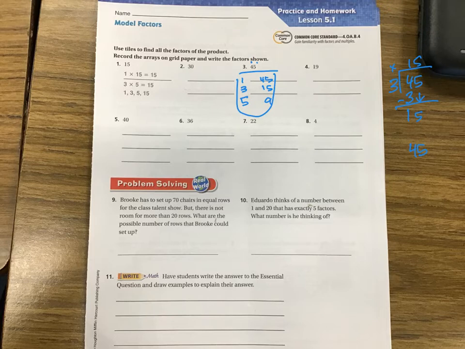Okay, so if we were to draw this on grid paper, we would have 1 row of 45. We would have 3 rows of 15. And we would have 5 rows of 9. That's what it would look like.